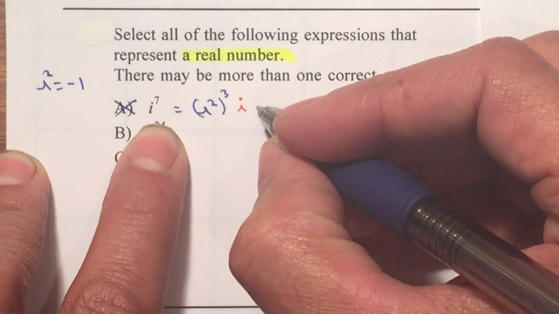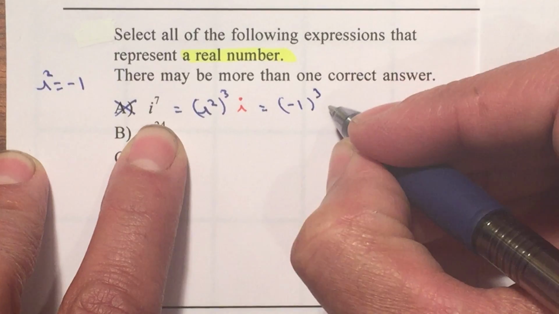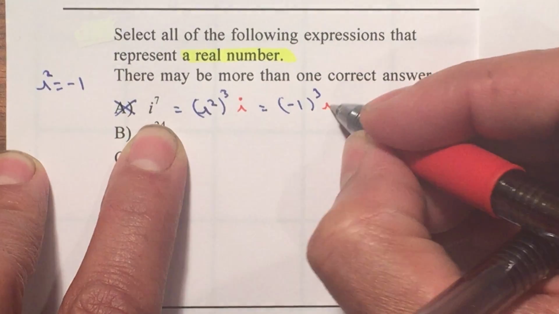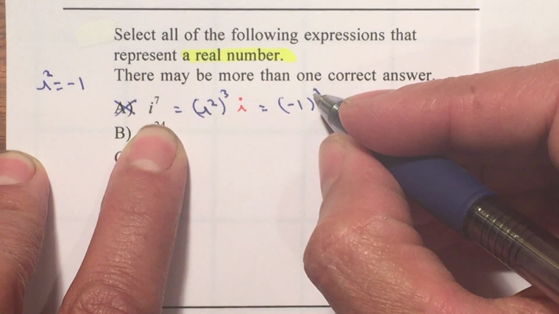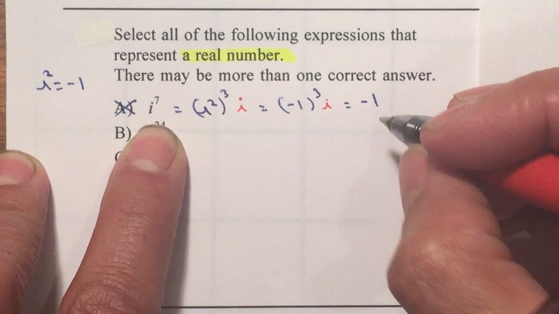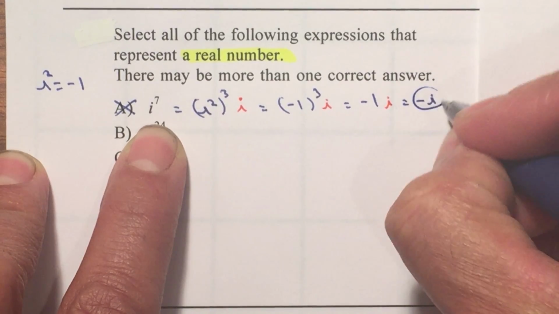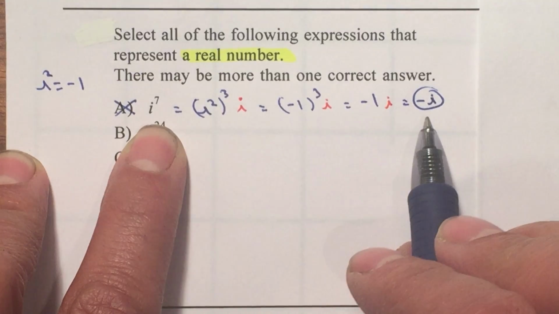But let me go through the process. I'm going to replace i squared with -1 to the 3rd power, and I still have my i. -1 to the 3rd power is going to be -1, and I still have the i. So therefore that is -i. That's not a real number, it's an imaginary number.